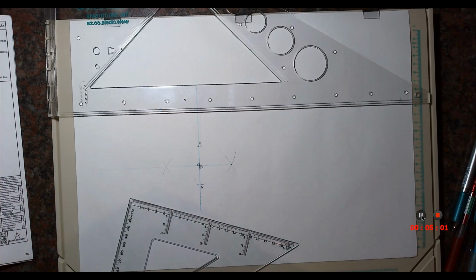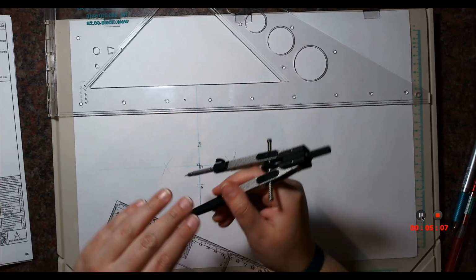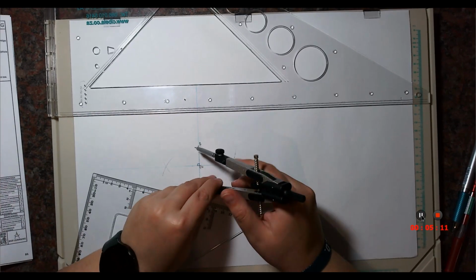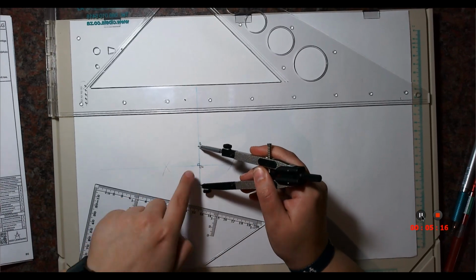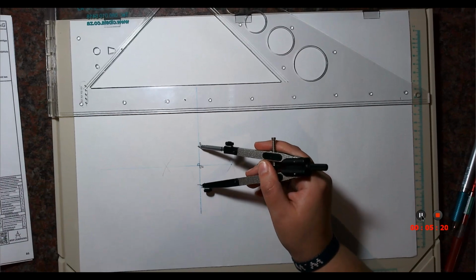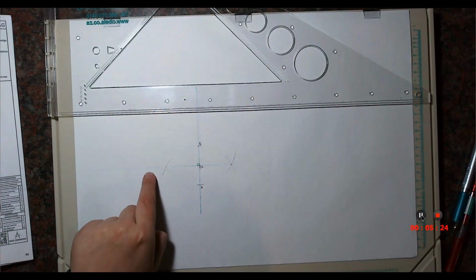Now we need to find our middle point so we can draw a circle. We take our compass. The reason I measured from A to B is because we are going to need that distance. If you didn't measure, you can just use the line, but then you should take the distance AB and make a mark on that line that you got.